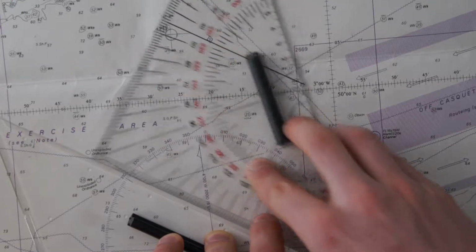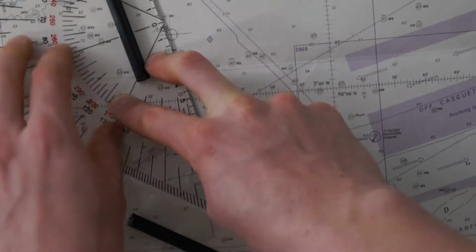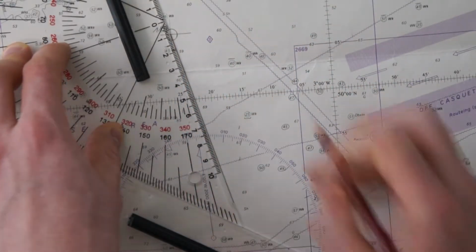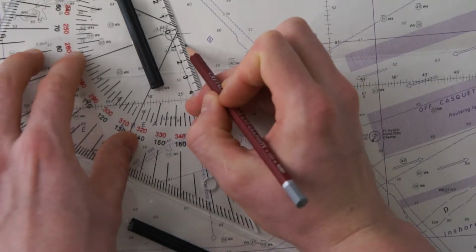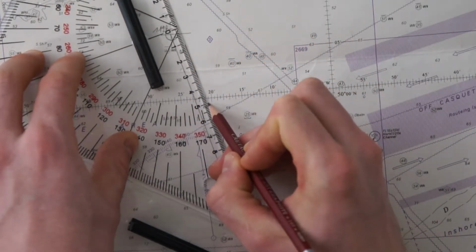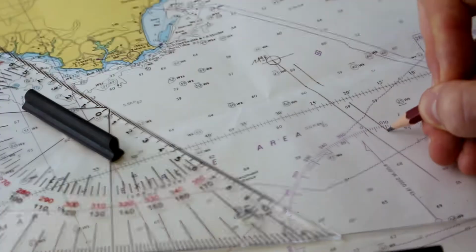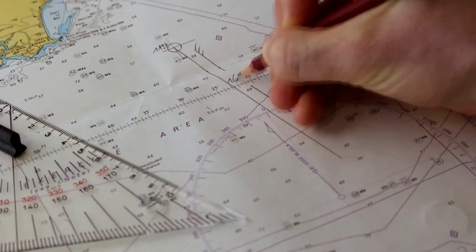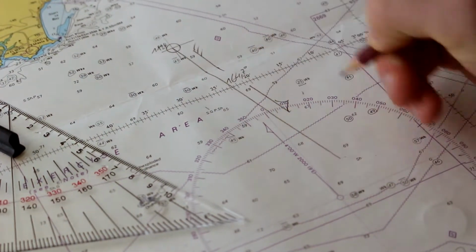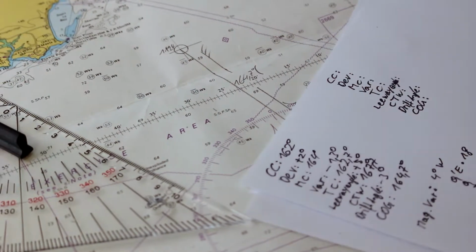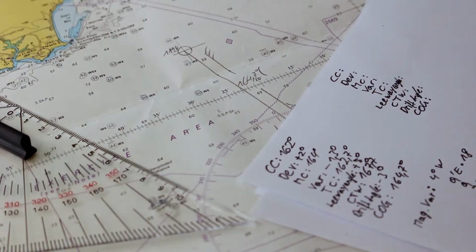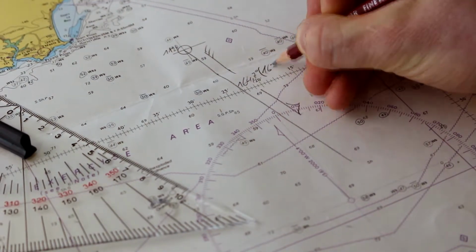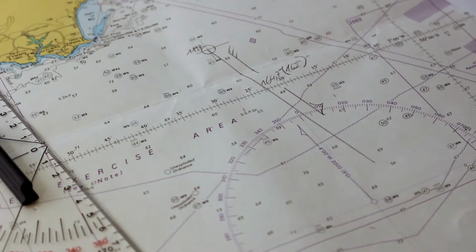And then we have to move it to our position. And then again, we draw a line. And above the line, we add our arrow. And now, if you want to be completely clear, you put the charted course inside the gap and in brackets the course which is on your compass. So you have again both on the chart. You only need to look at the chart and know everything you have to know. 162 degrees in brackets, and that's it.